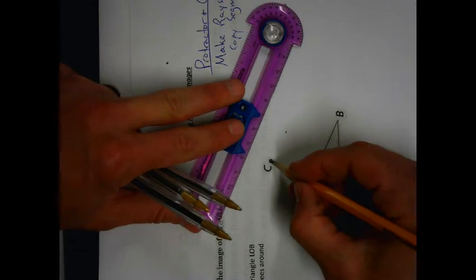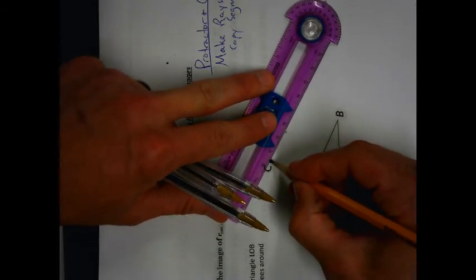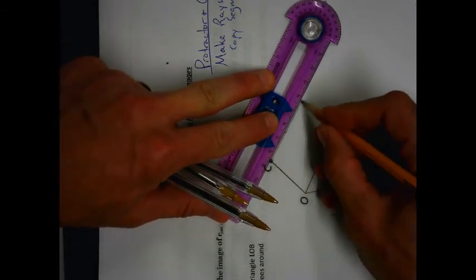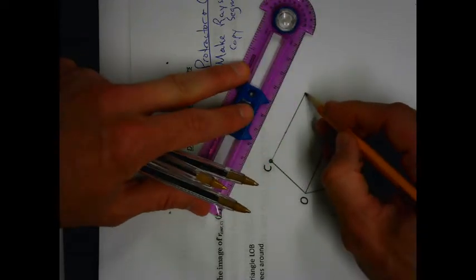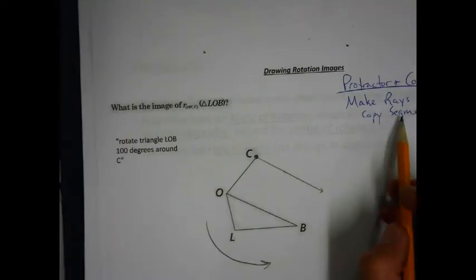So what we're going to do is make a ray. We're going to make a ray from the center C through that 100 degree mark. So we made a ray. We made rays, now we're going to copy a segment.